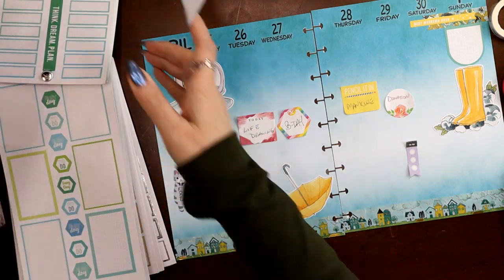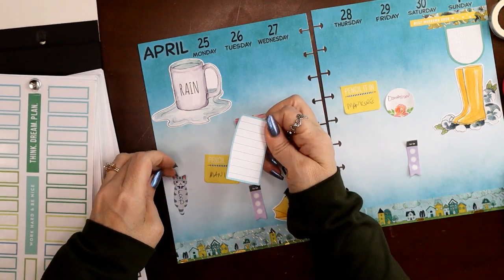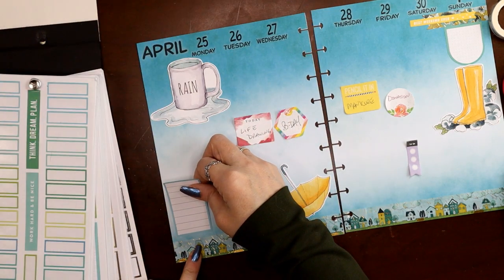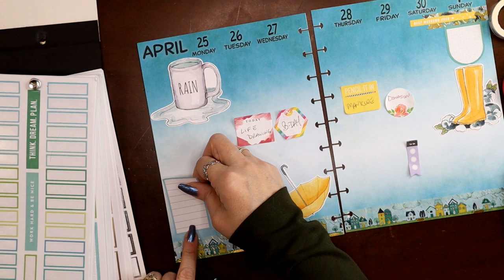I'm just going to put it right down here. Not all the way down, but definitely most of the way down.